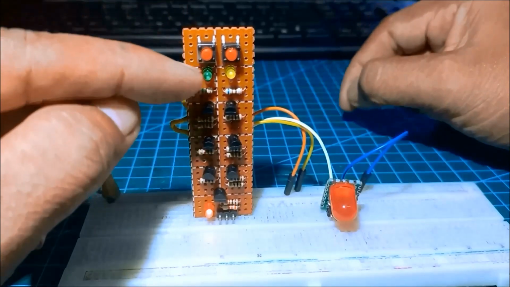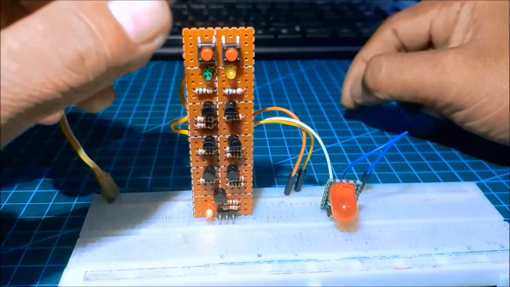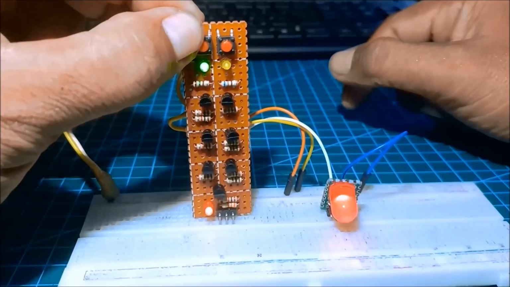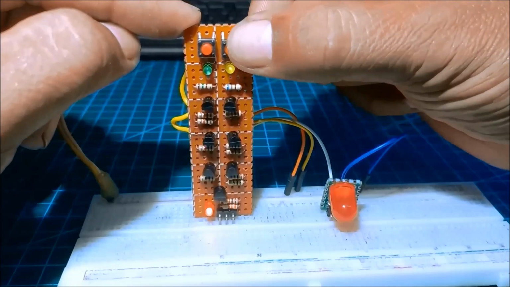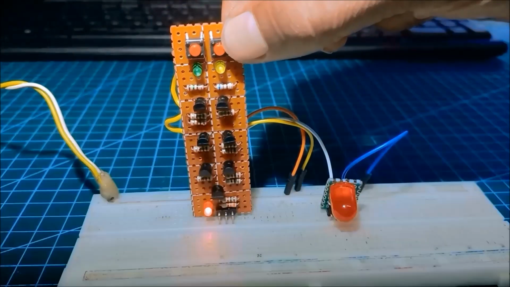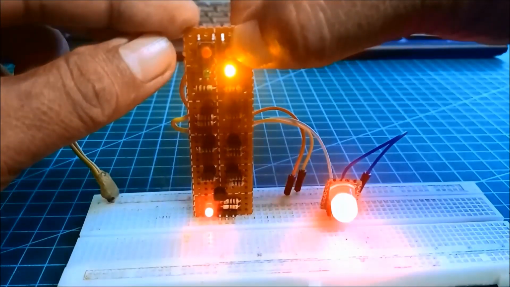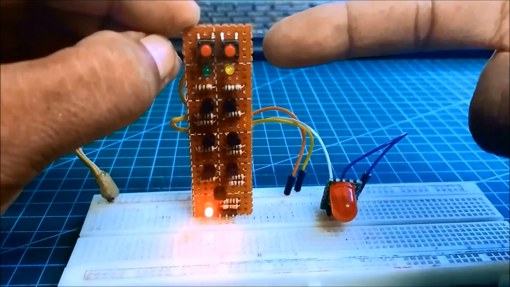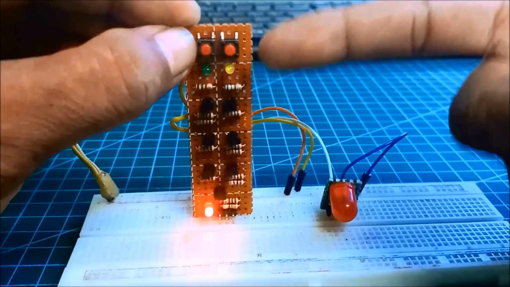For the switch one, it is a green LED. When I press it, it will turn on. For the second switch, the yellow, whenever we press the switch, each LED turns on.